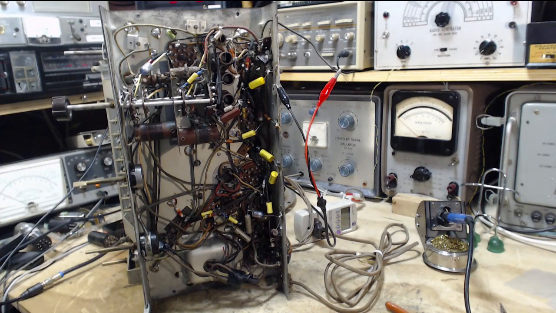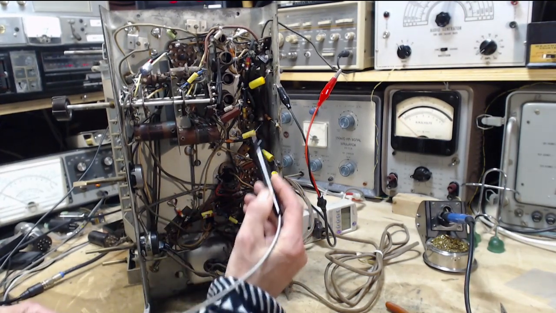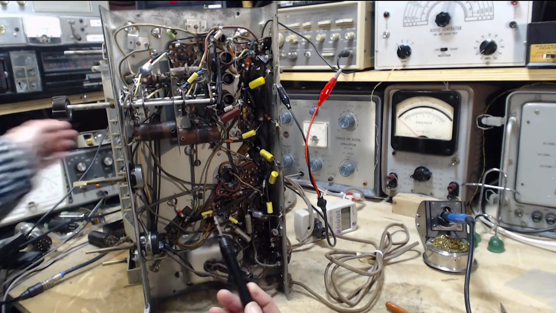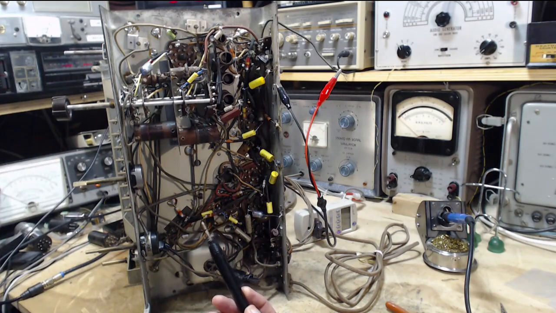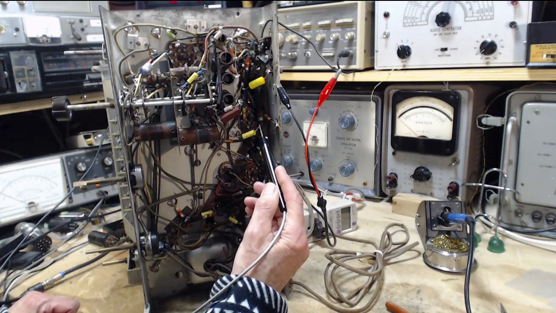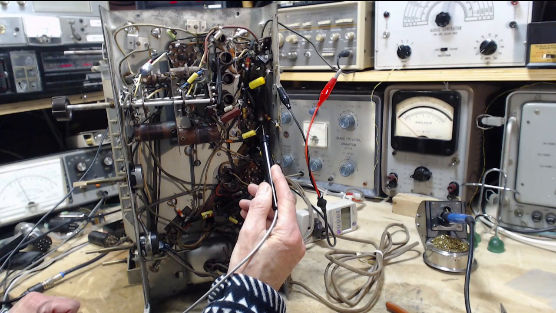Let's do that measurement. Okay, one side is B plus. I think it's this side. 150 volt scale on my meter here. So we're reading just under 60.